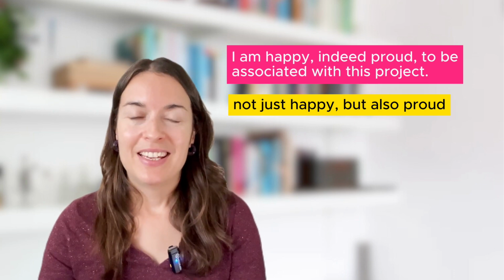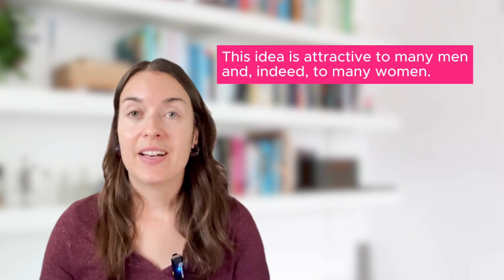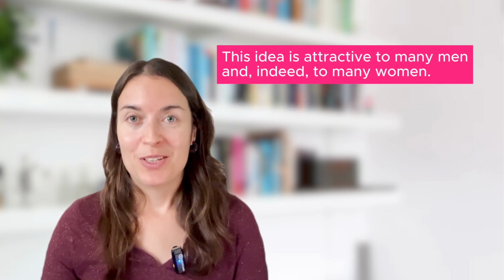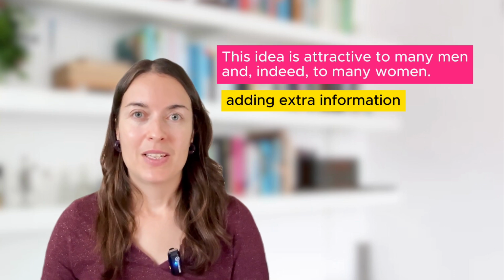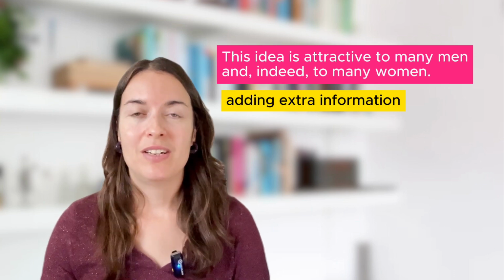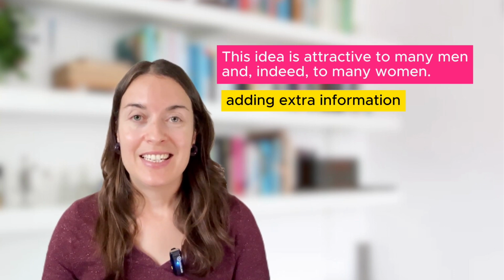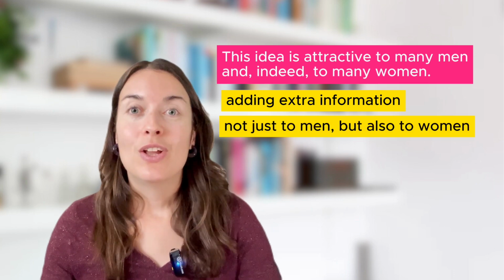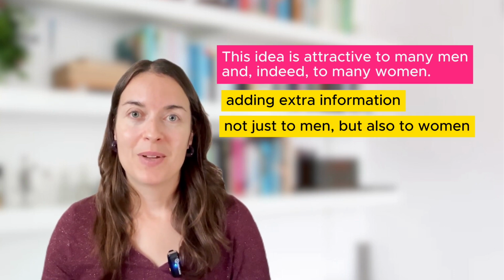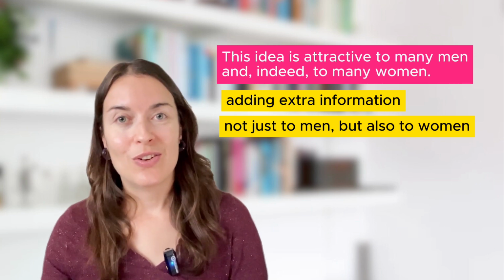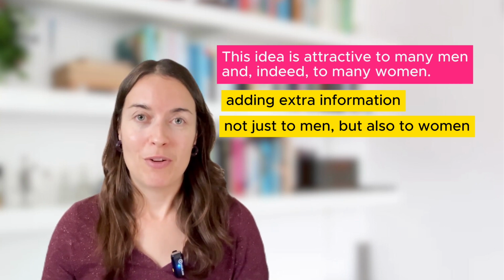So this is something that supports what I'm saying. I'm happy, indeed proud. This idea is attractive to many men and indeed to many women. So I'm giving you some extra information that this idea is attractive not just to men but also to women. So I'm using indeed to add that extra information.